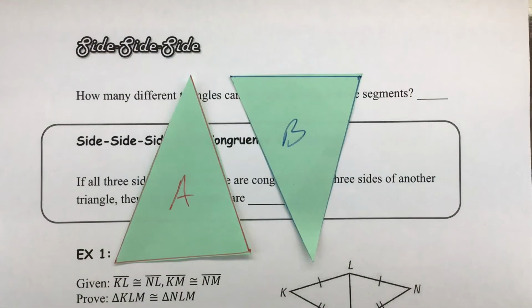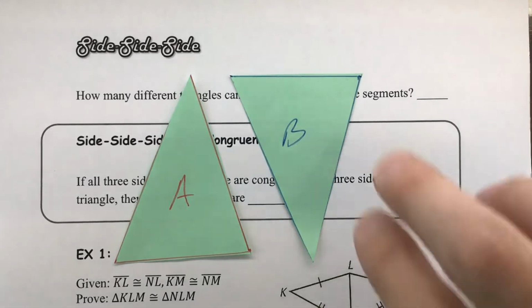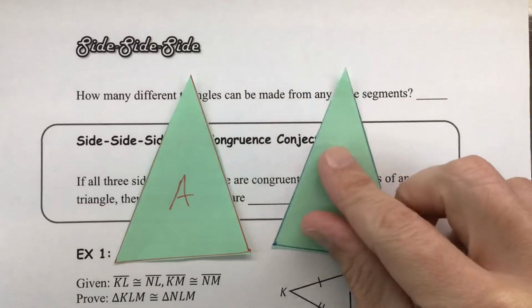All right, I've got the triangles cut out. What I want to do next is demonstrate that regardless of how I use those segments to build the triangles, I end up actually building the exact same triangle. These 2 are really going to be congruent, and given any 3 segments, you can only build 1 triangle. All right, so let's take B and attempt to match it with A. Okay, first what I'll do is rotate it.